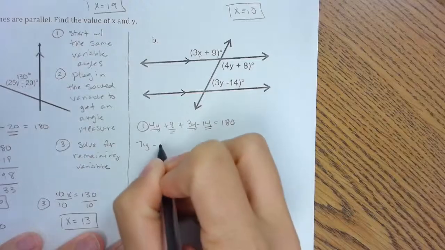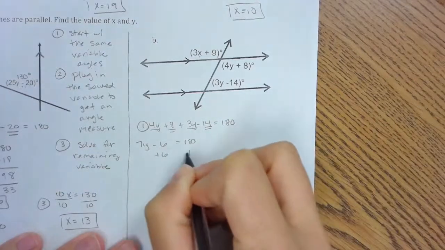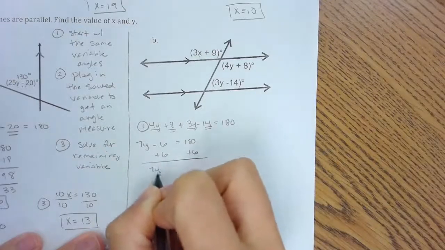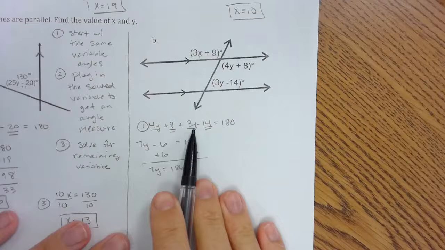Let's see, 4, 6. Oh, did I do that right? Opposite.